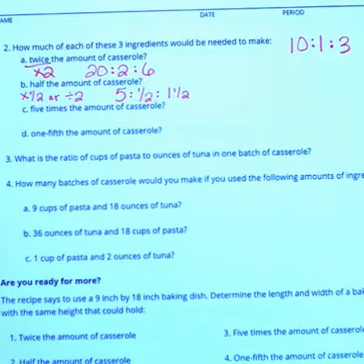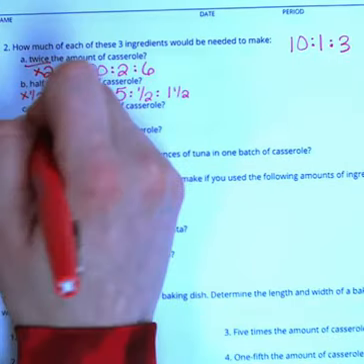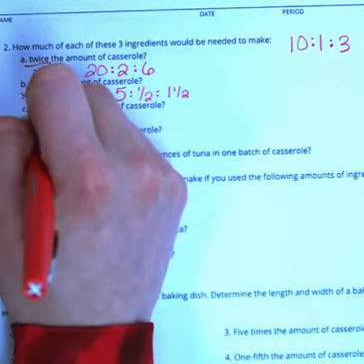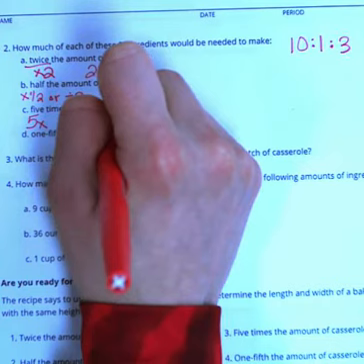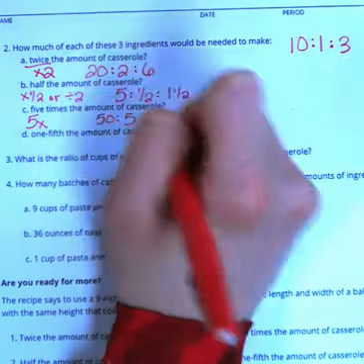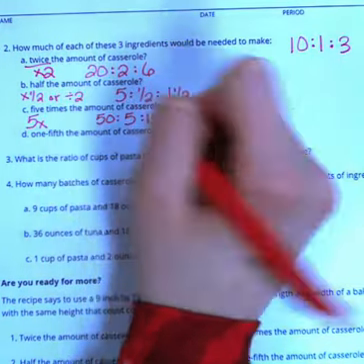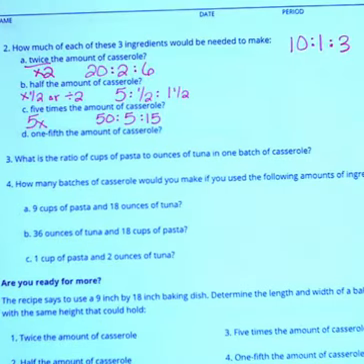Okay. 5 times the amount of casserole means that we are going to multiply it by 5. So 10 times 5 is 50. 1 times 5 is 5. 3 times 5 is 15. So that would be our ratio if we were going to do 5 times the amount of casserole.